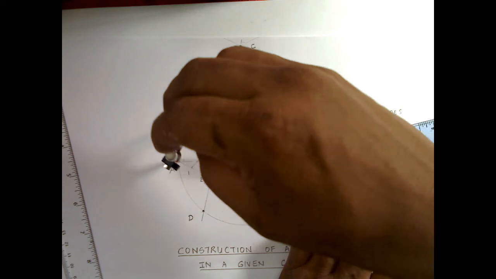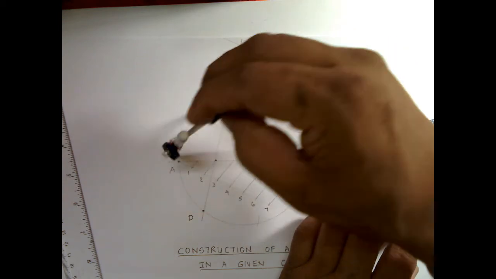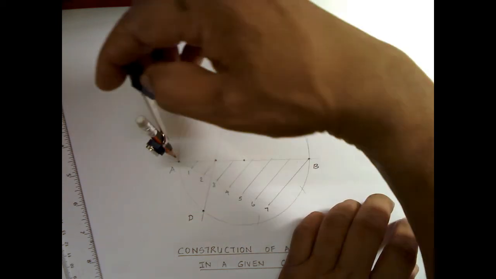Last point should intersect right here, back at A, at this point.